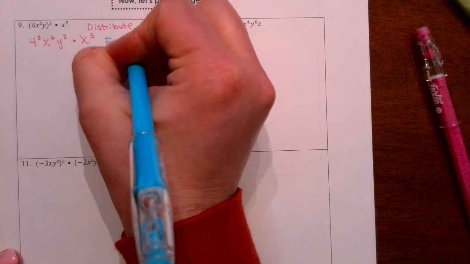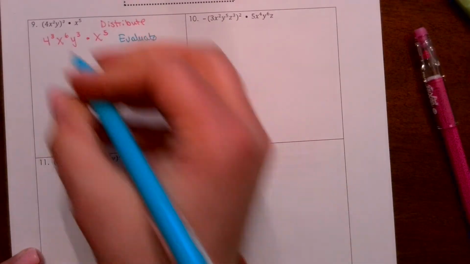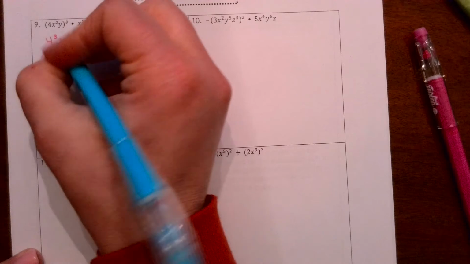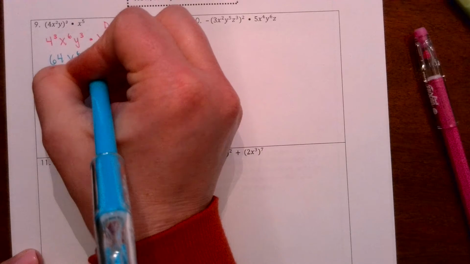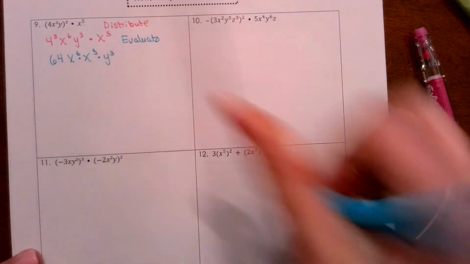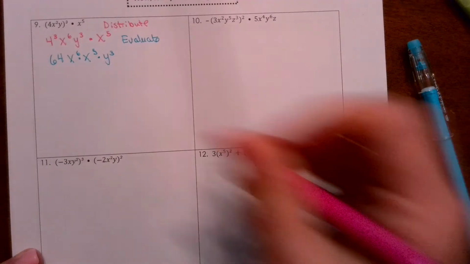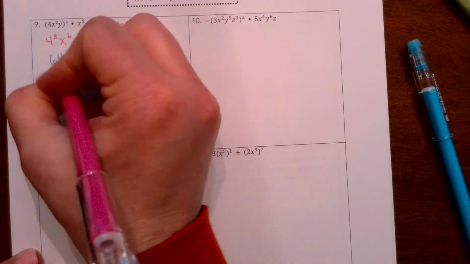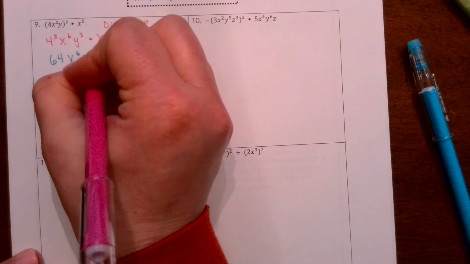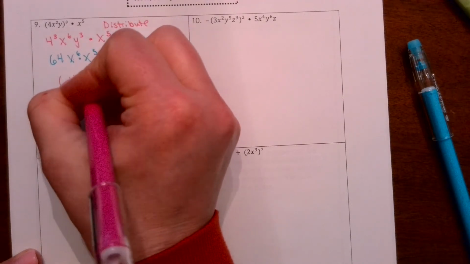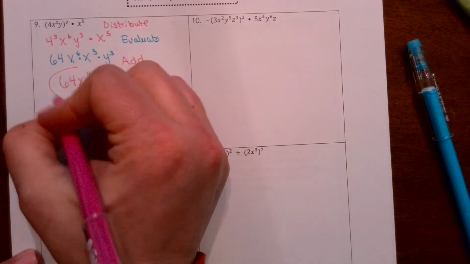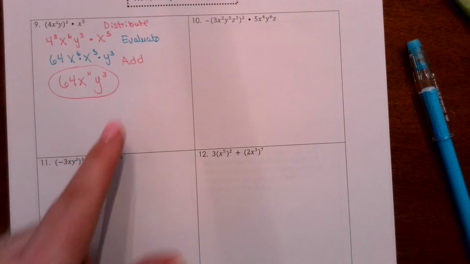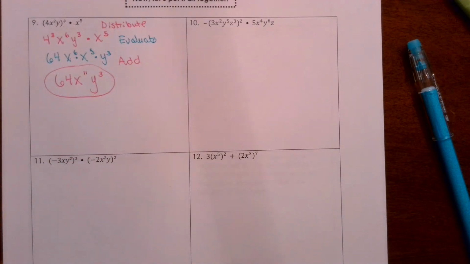The next step I want to do is evaluate, if I can. And I have 4 cubed, which is 64. And I'm going to just rewrite this x to the 6th, x to the 5th, times y cubed. And my last step is I'm going to add. So I get 64, x to the 6th, x to the 5th is x to the 6 plus 5, which is 11, y cubed. And now I am simplified. Okay, distribute, evaluate, add. This one I'm going to do the same.